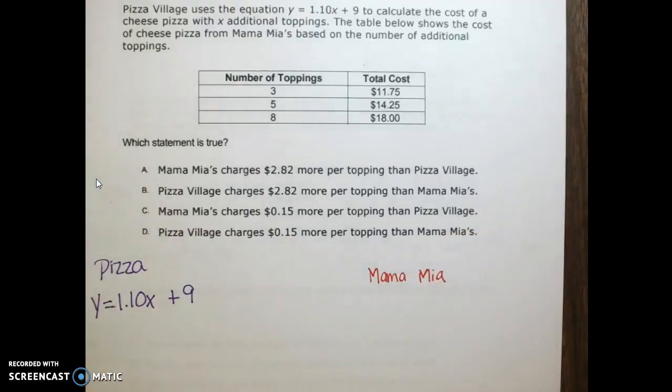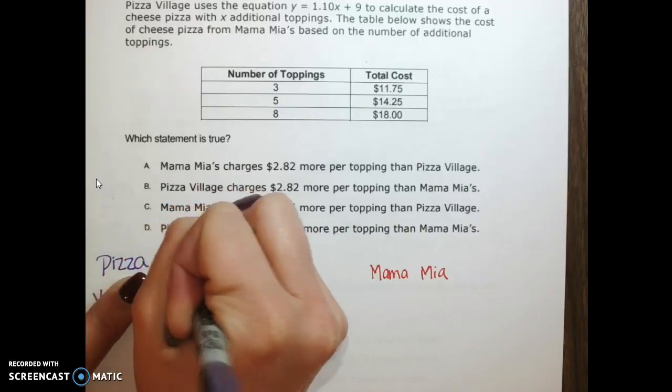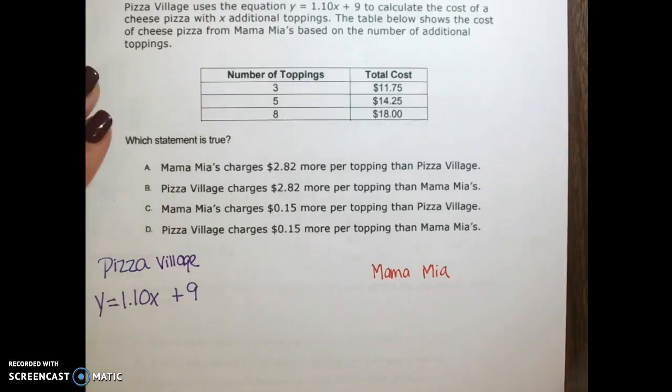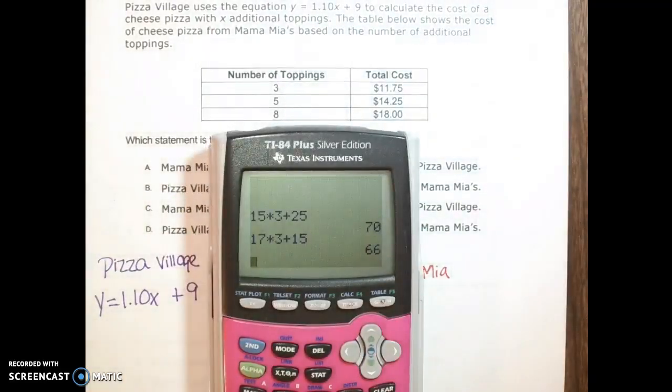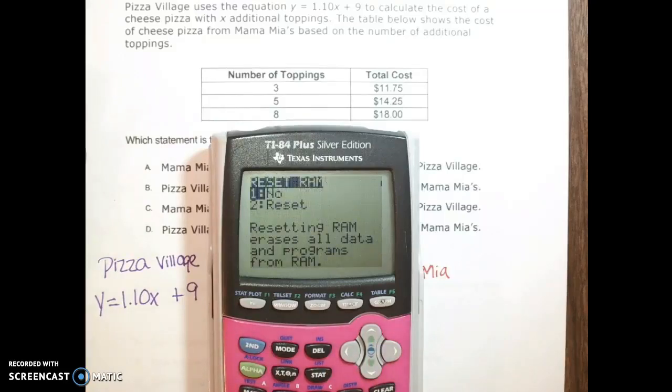Okay, and their information is in a table. I'm going to go ahead and add Village to this because just having pizza doesn't seem to make much sense. Okay, so Pizza Village and Mamma Mia. Mamma Mia's information is in a table. So go back to your handy dandy calculator. If you need to reset it, don't forget you can always do second plus 7, 1, 2.